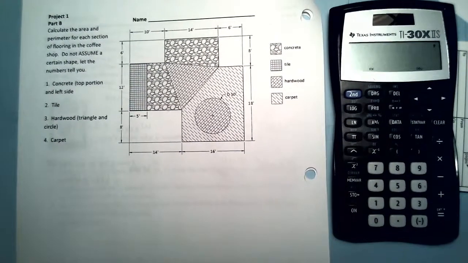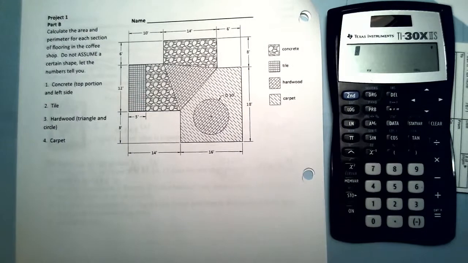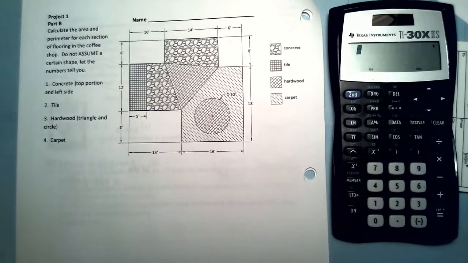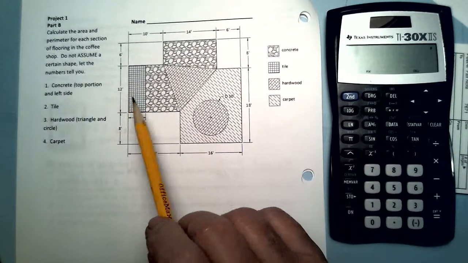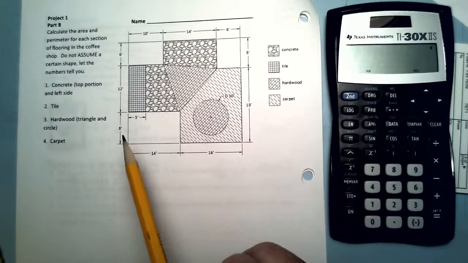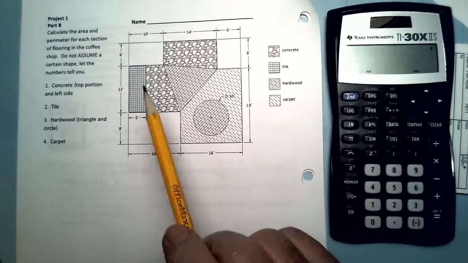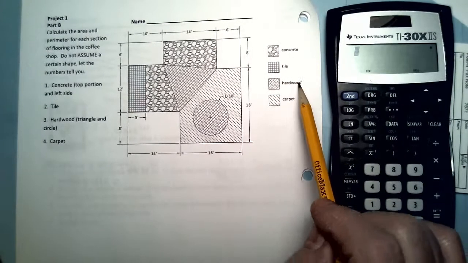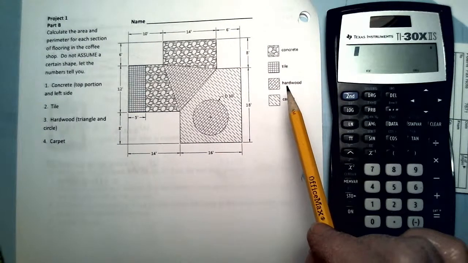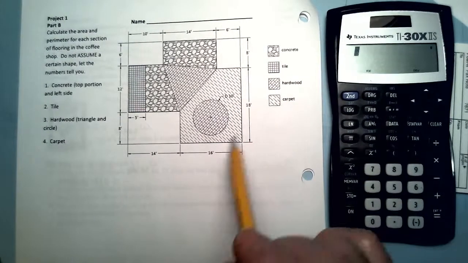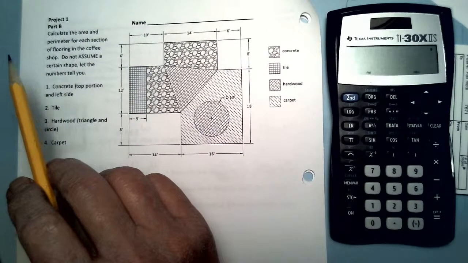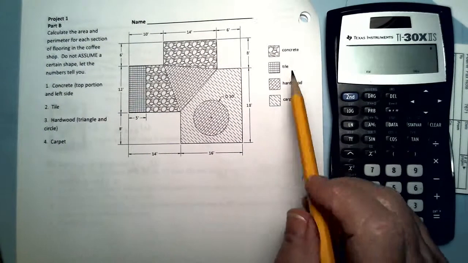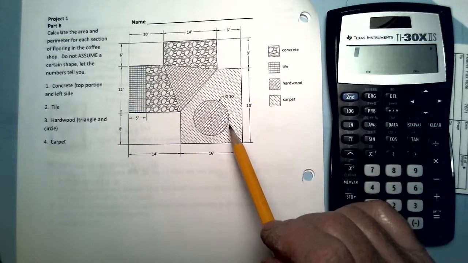So this is the second example in section 4.1, Math 63. All right, on this particular problem, we have a floor that's broken up into several different types of flooring: concrete, tile, hardwood, and carpet. Our job is to find the area. Actually, the question asks for both perimeter and area, but we're just going to go ahead and do the area of each type of flooring.